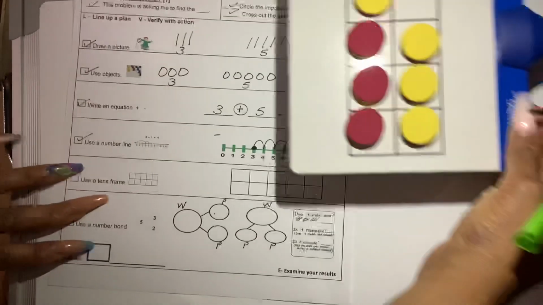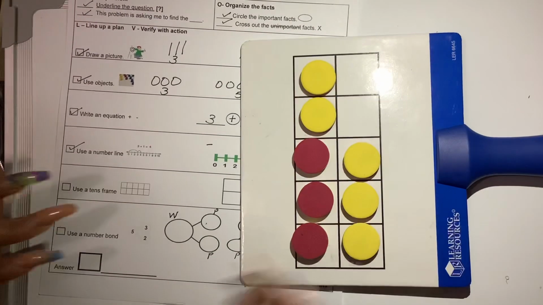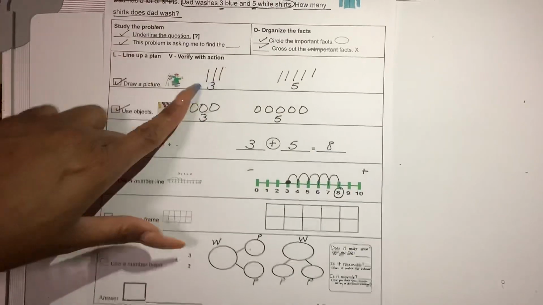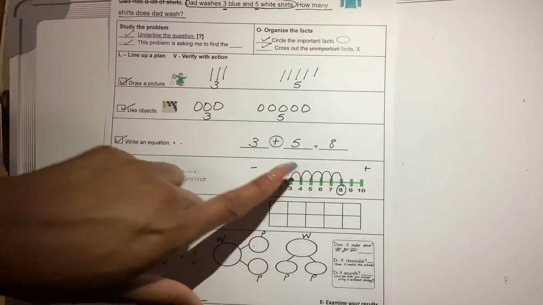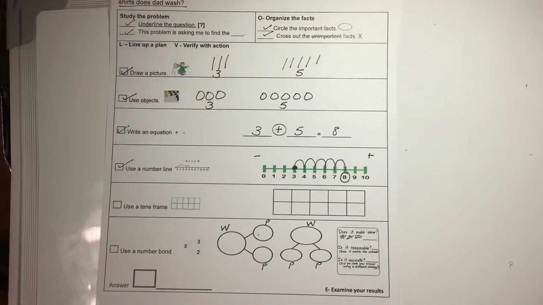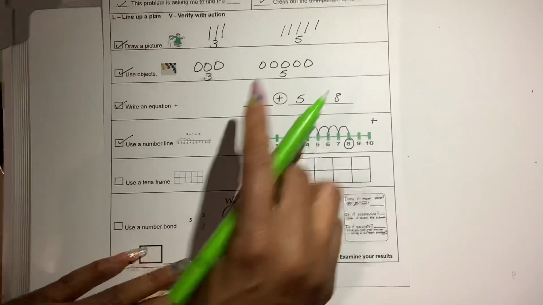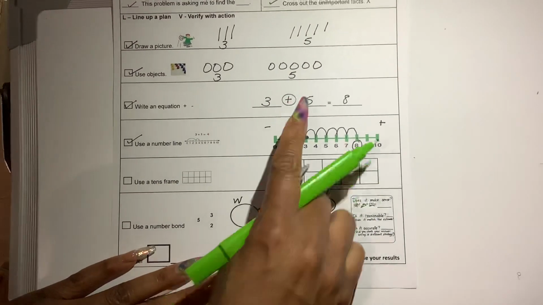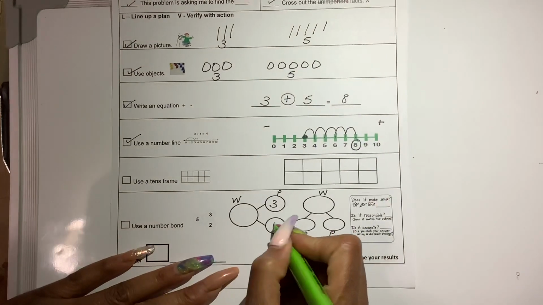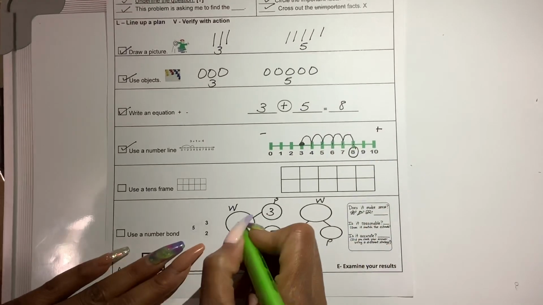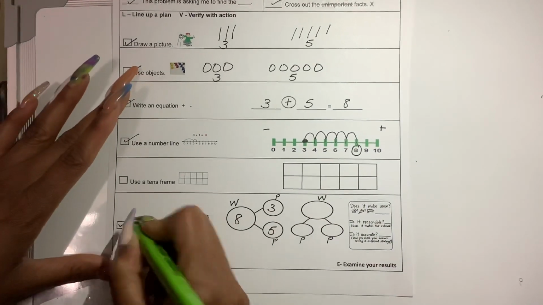So let's think about what my parts are. Look at the 10 frame. You can also look at the pictures and your equation to help you figure out what the parts are. The parts are 3 and 5. And when we put them together, we got the number 8. Put a check on your number bond.